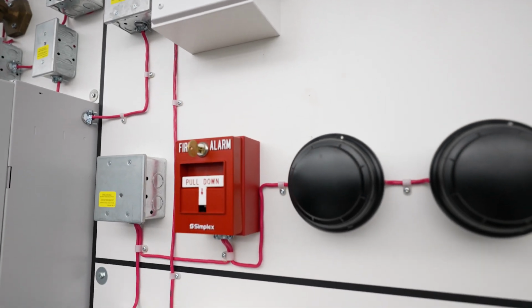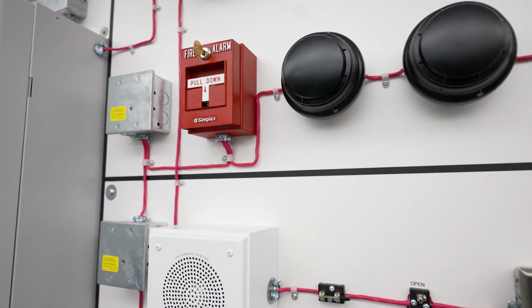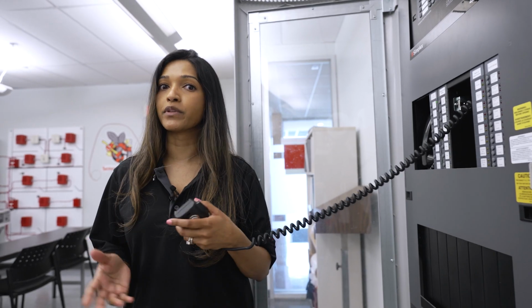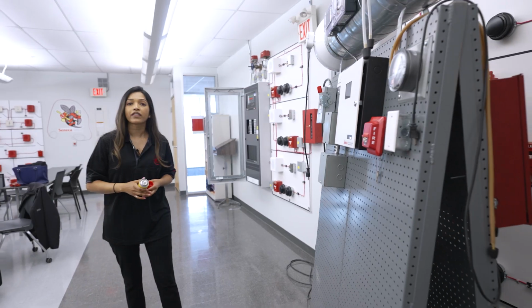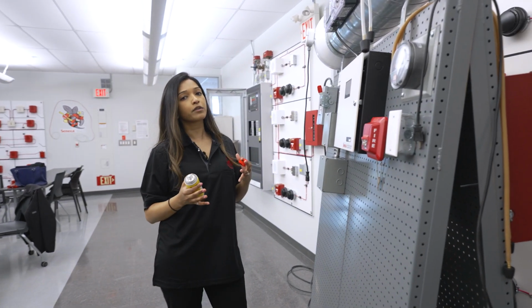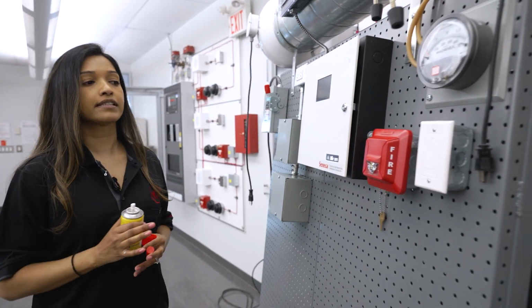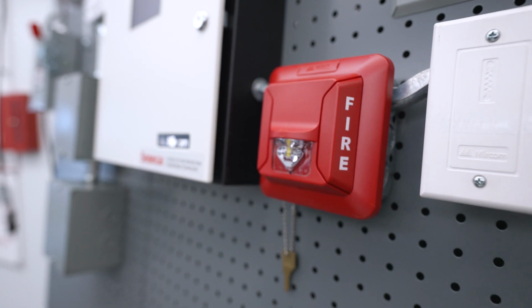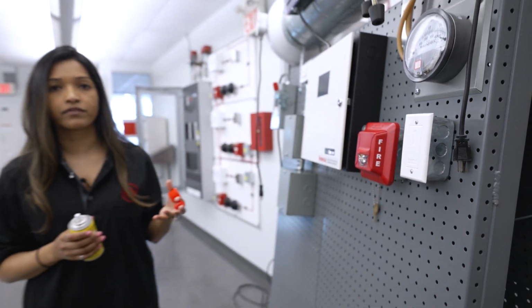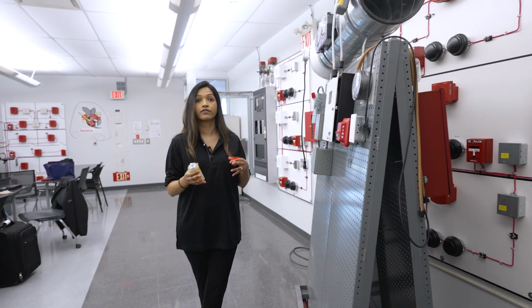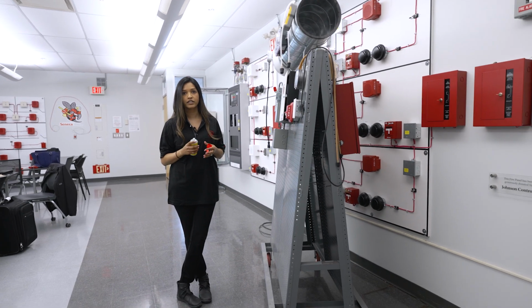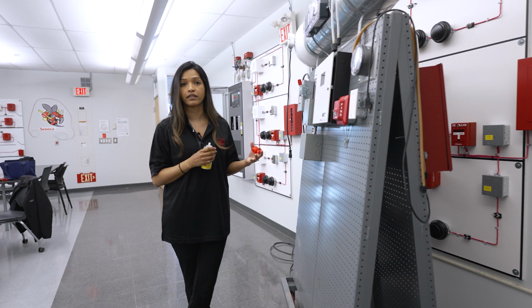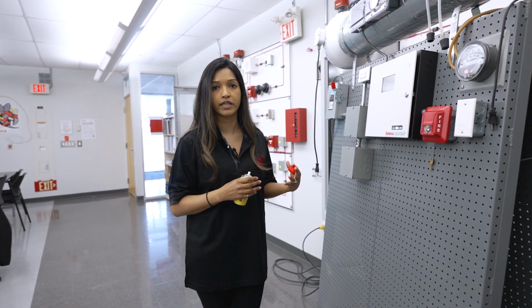So we could notify the building occupants of an emergency condition, or if the alarm has cleared and they can resume their normal activities. Another one of our output devices, though not quite an audible device, is our strobe. It's known as a visual device. The purpose of a strobe light is to identify that there is an alarm condition to anyone that is hearing impaired and maybe can't hear the bell or speaker or horn.